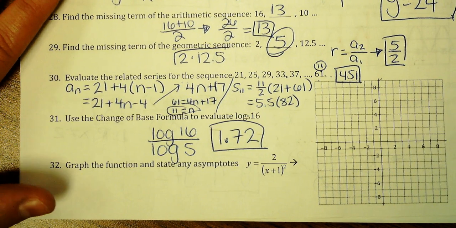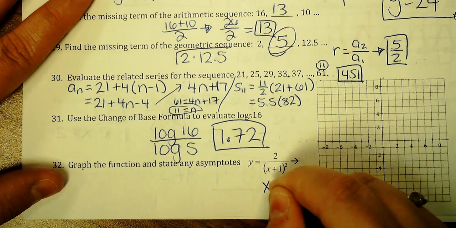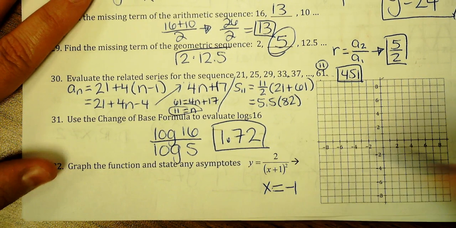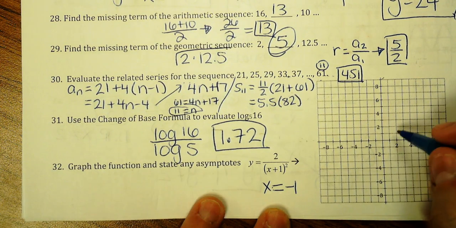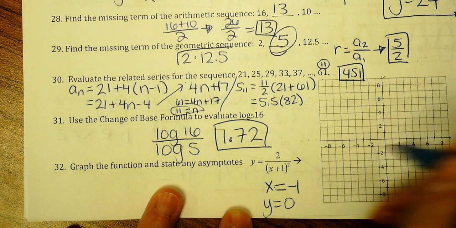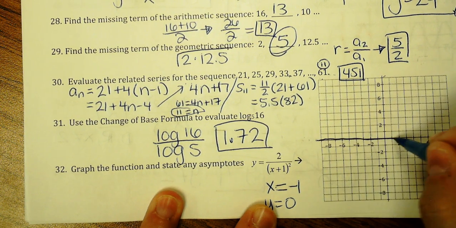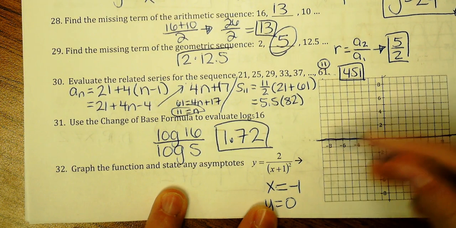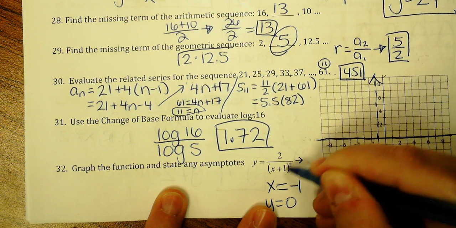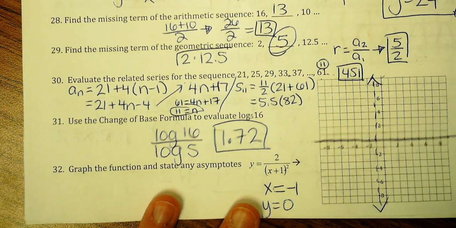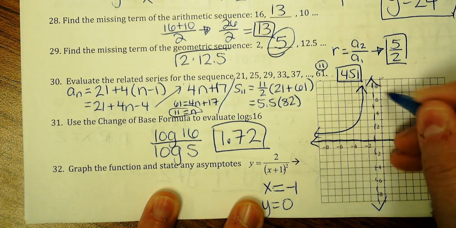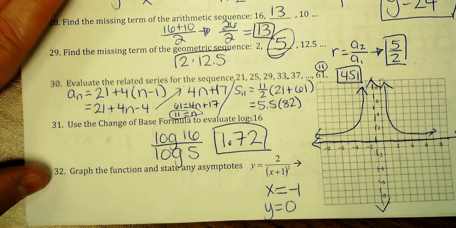Graph the function, state any asymptotes. Okay, x, we would not want x to be -1, so the opposite of that, because that would cause that denominator to be 0. There's nothing added or subtracted here, so y equals 0 is going to be your other line to help you graph this here. So -1, vertical line at -1. All right, because of the squared, these two branches go the same direction, and because everything's positive here, we're going to go up. So we're going to look here. Graph should look like that.